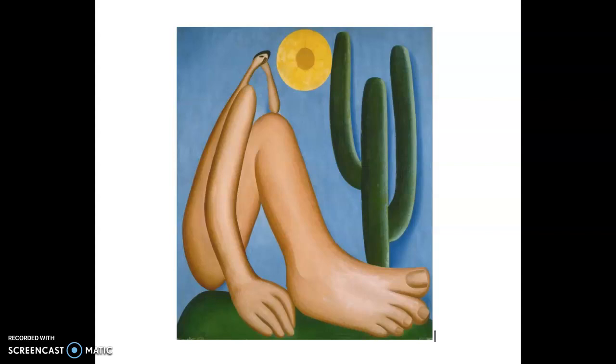The subject of the painting was depicted by the artist as, quote-unquote, a monstrous figure with enormous feet sitting on a green plain, the hands supporting the featherweight minuscule head, in front of a cactus exploding in an absurd flower. This monstrous figure is in fact a human being.